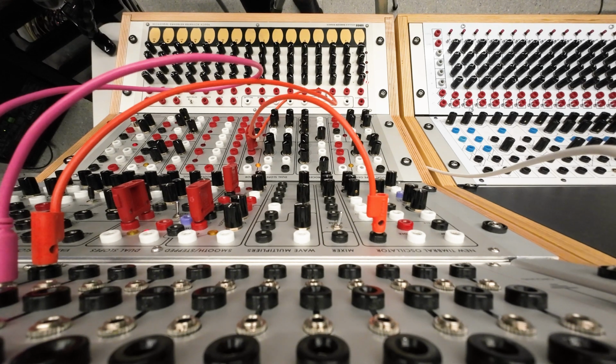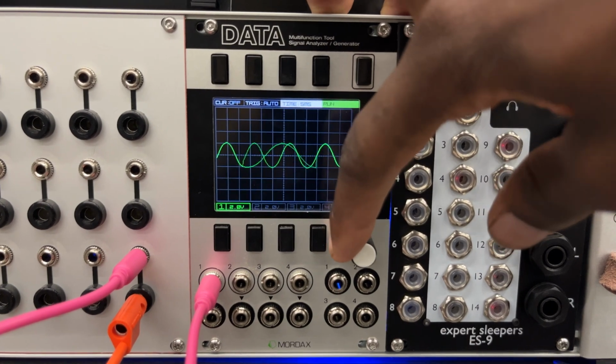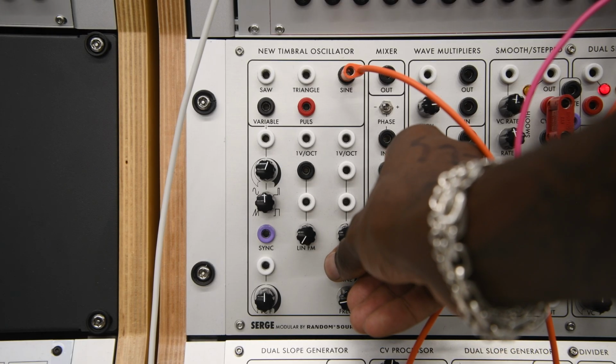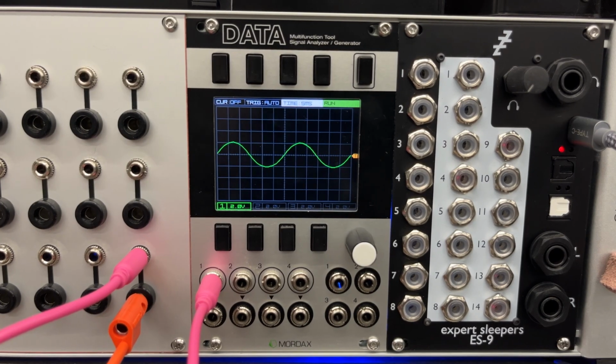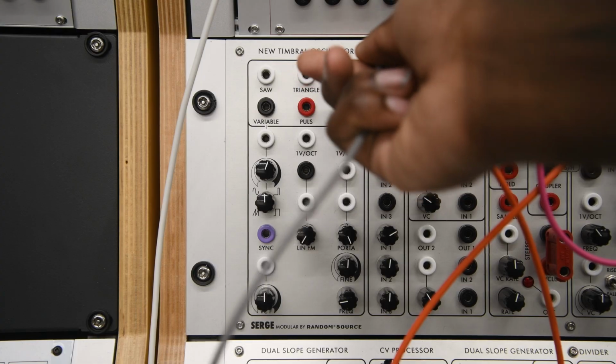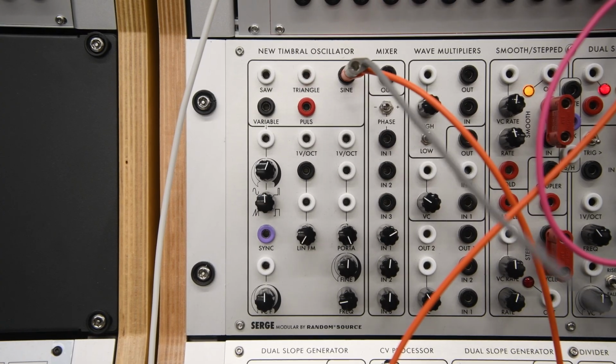And adjust the time on here just so you can see what a sine wave looks like. I'm going to adjust my fine frequency here just to put it in tune for you to look at it. So that's a sine wave. And then we have to hear it, obviously. Another nice thing about Serge is that you can stack them very easily with these banana cables, and it just has a nice tactile feel to it.